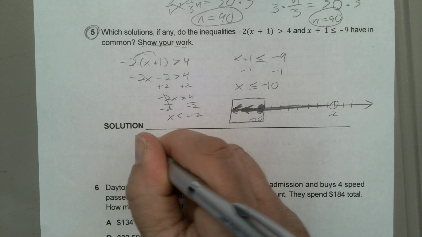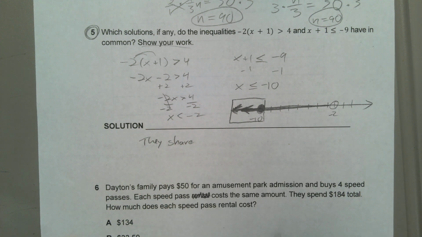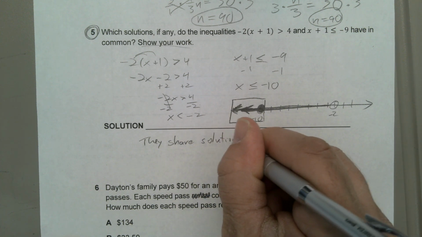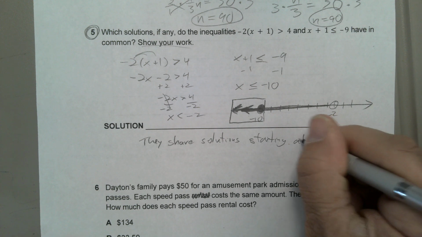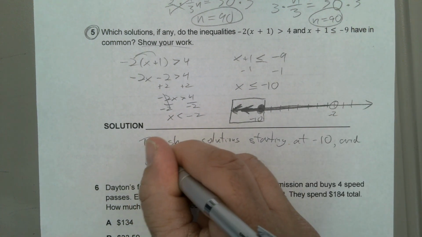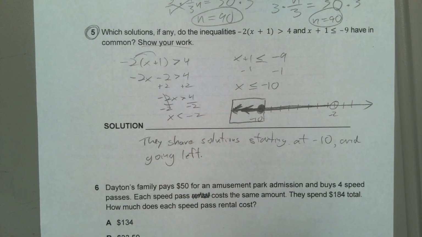So they share solutions starting at negative 10 and going left. Or you could say all the solutions include negative 10 and the numbers less than negative 10.